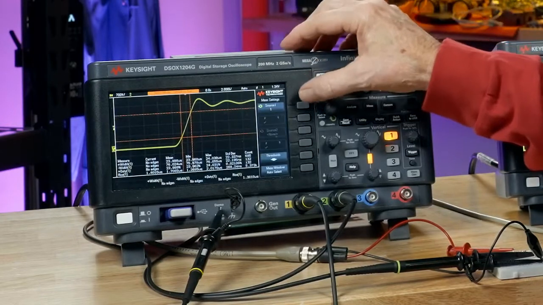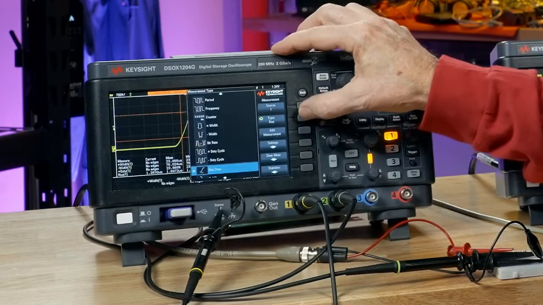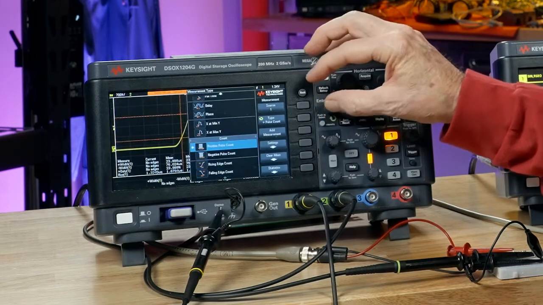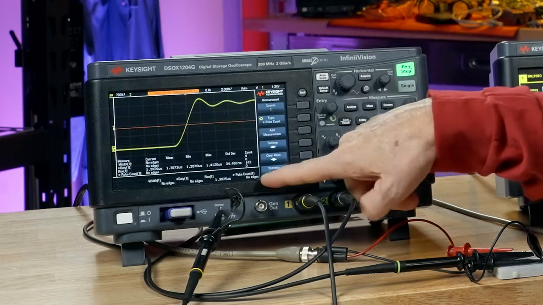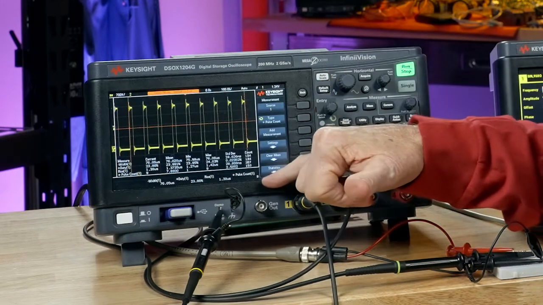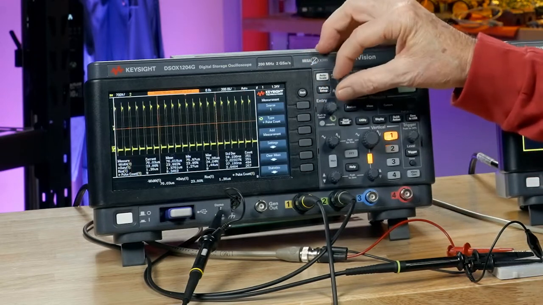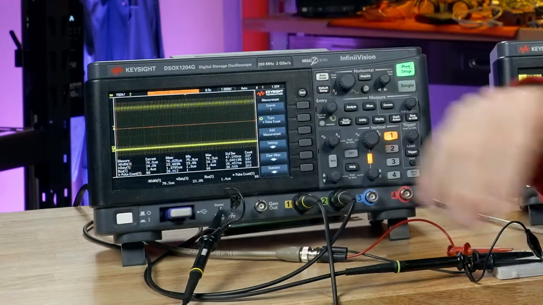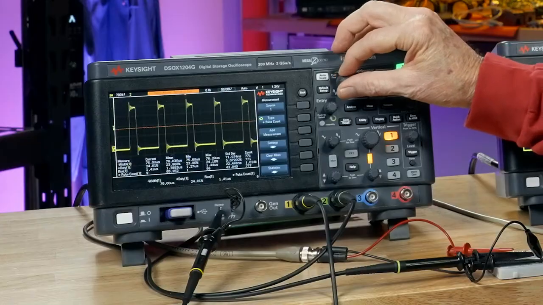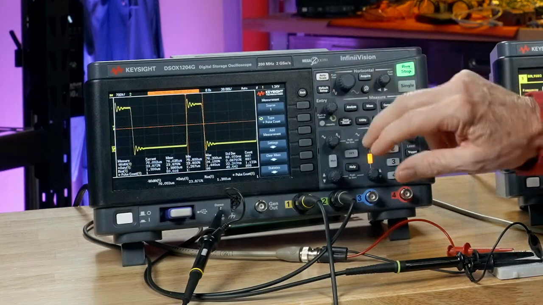Let's do one more repetitive measurement. Positive pulse count. It's measuring no edges. Now let's get some pulses on screen. Now it's measuring 9. Now it's measuring 99 pulses. This measurement can be very useful if you have a burst of pulses, and it's important to know how many are in that burst.